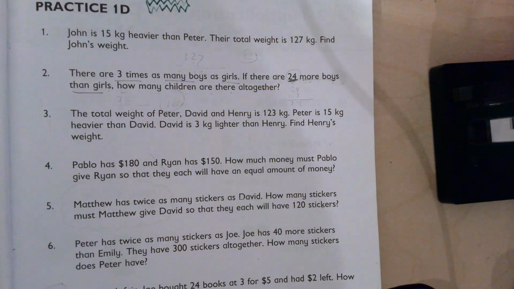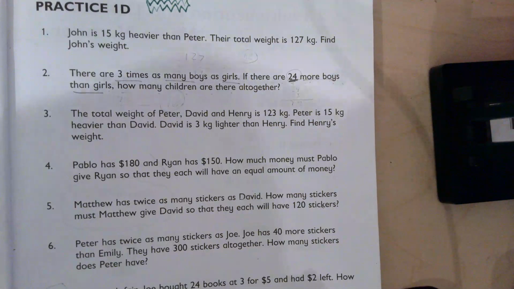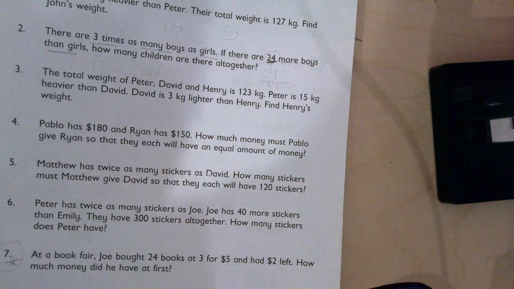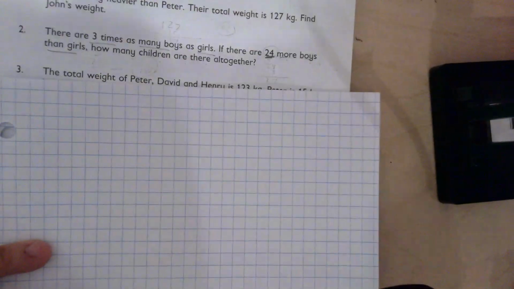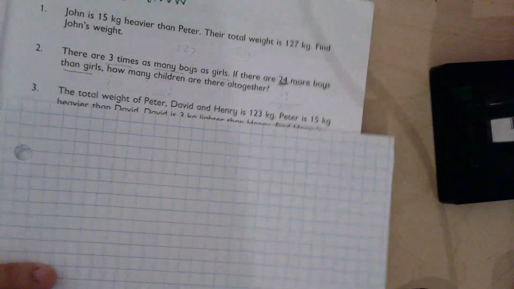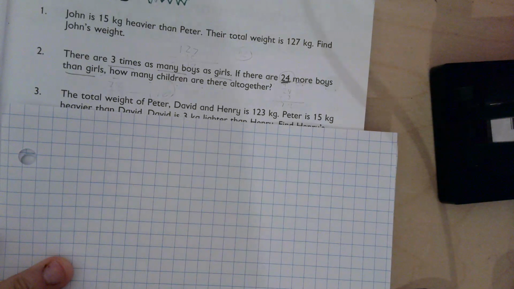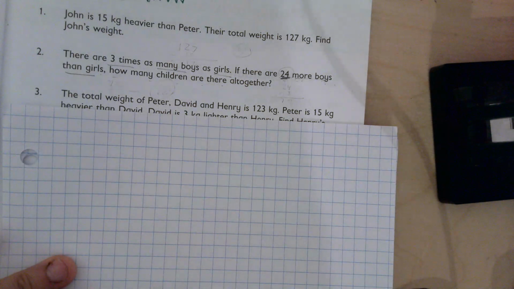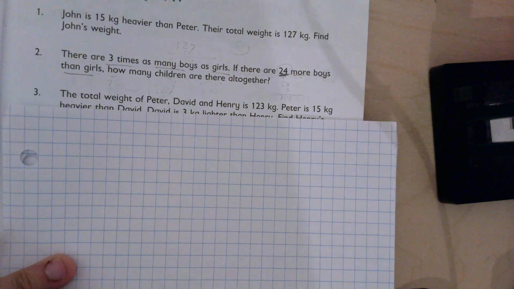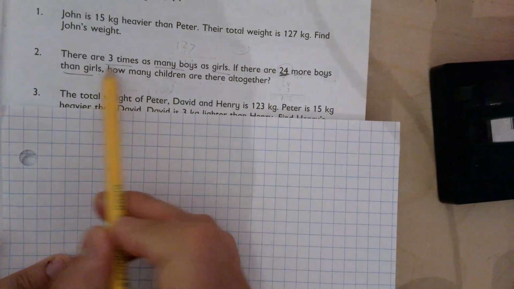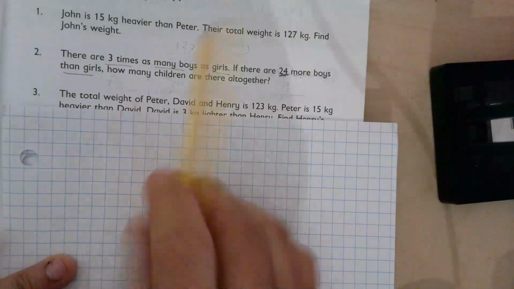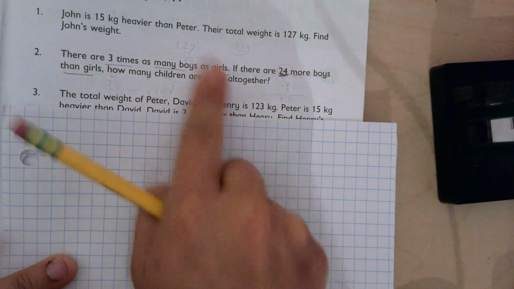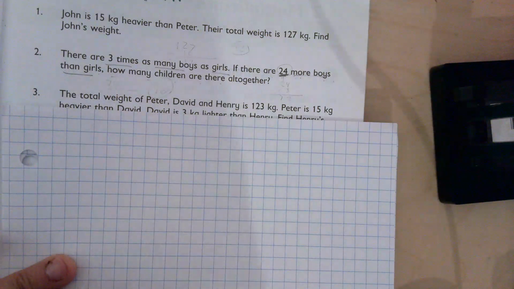There are 3 times as many boys as girls. So when you read that sentence, what are your thoughts? Are there more boys or more girls? There's more boys, right? How many more? 1, 2, or 3? It's not an addition problem. It's going to be a multiplication. You know why? Because it's 3 times as many. So, for example, if there is 1 girl, there's going to be 3 boys, right? Because that will be 3 times as many.